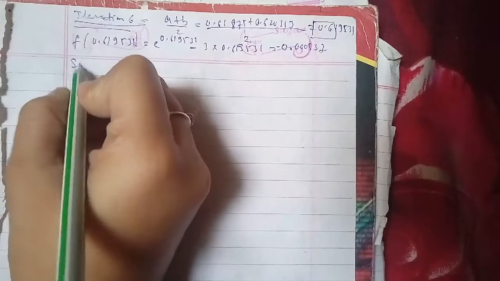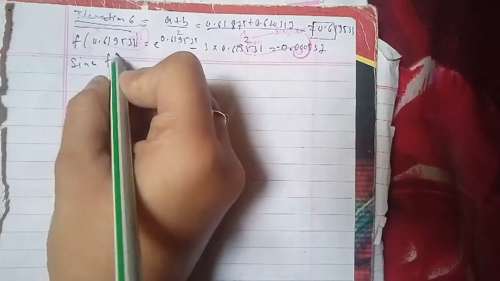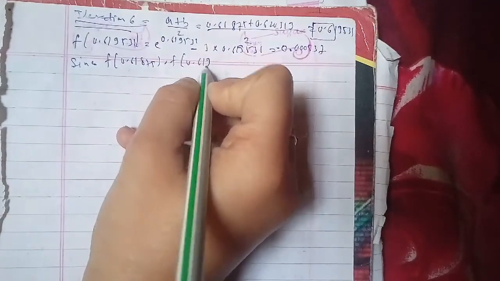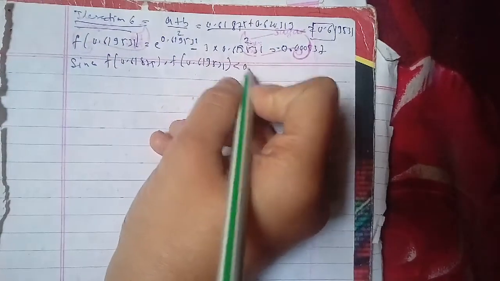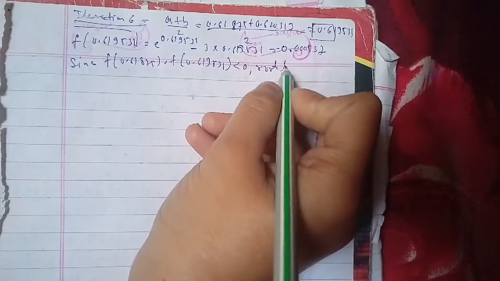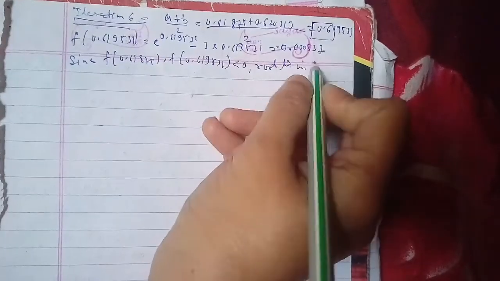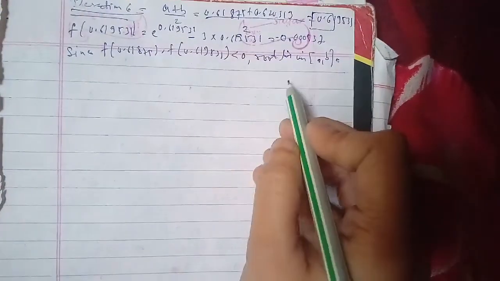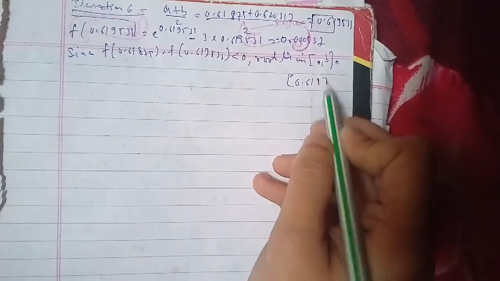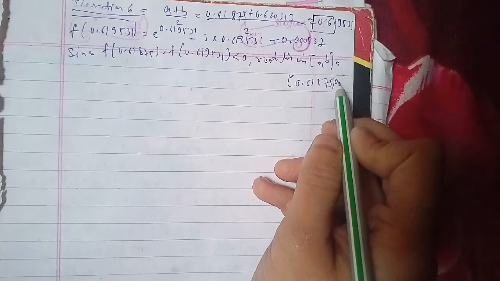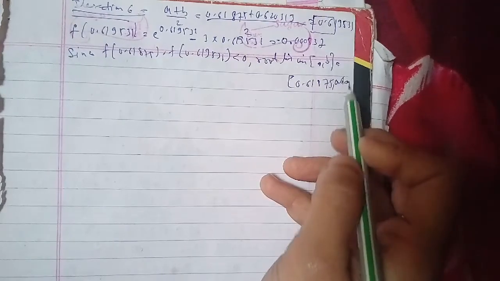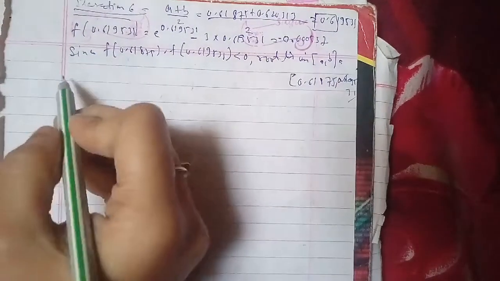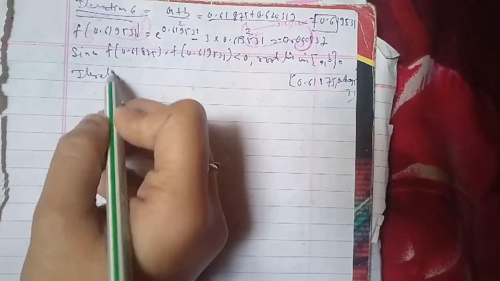Now the condition will be the following. Since f(0.61875) into f(0.619531) is less than 0, the root lies in (a, b), which is (0.61875, 0.619531) we have. So now we'll talk about iteration 7 as well.